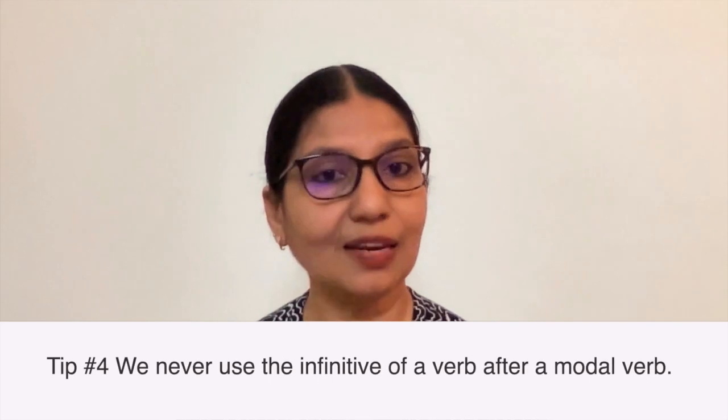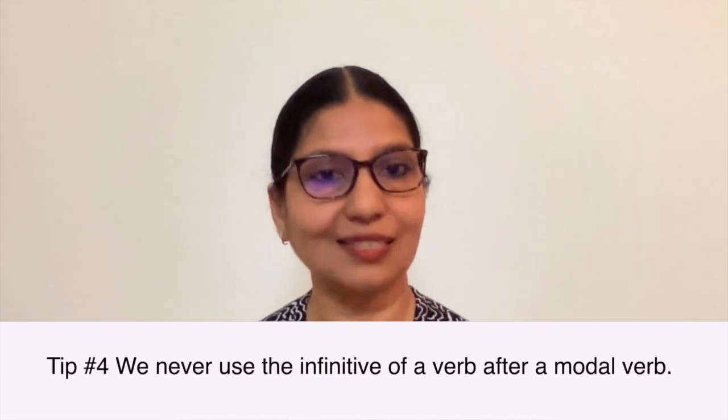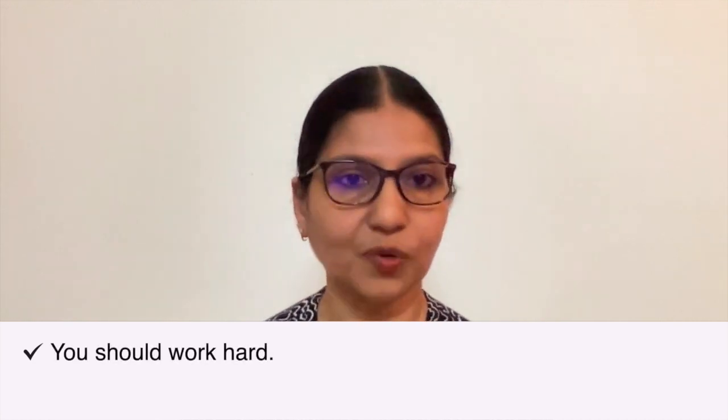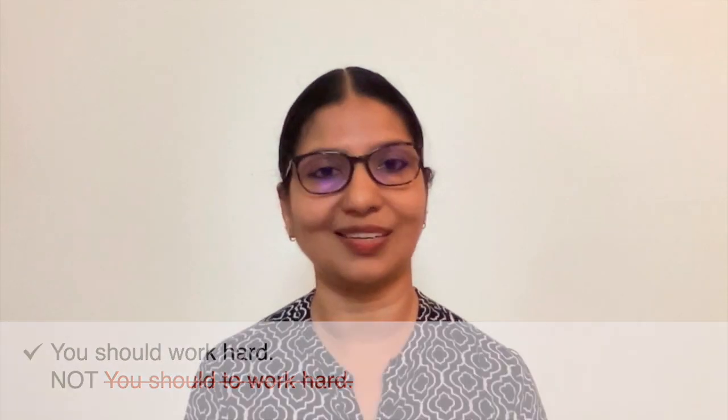On to the last tip. We never use the infinitive of a verb after a modal verb. It's right to say, you should work hard, but you're not permitted to say, you should to work hard.